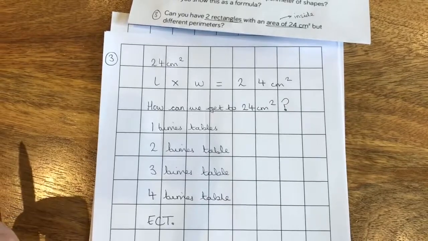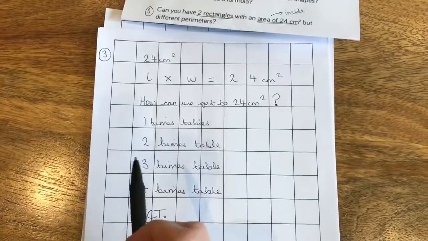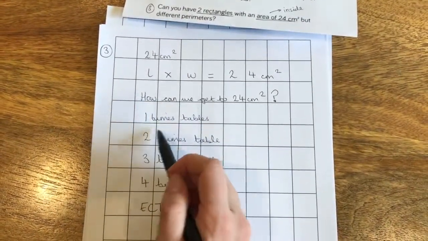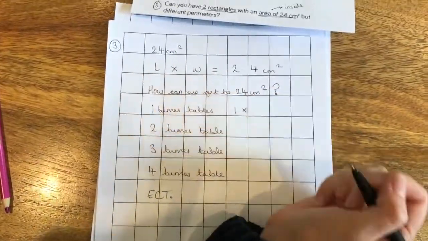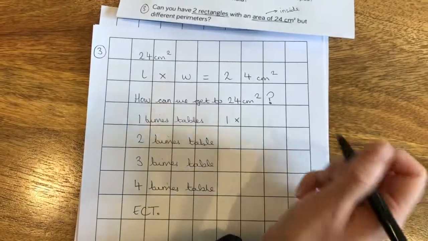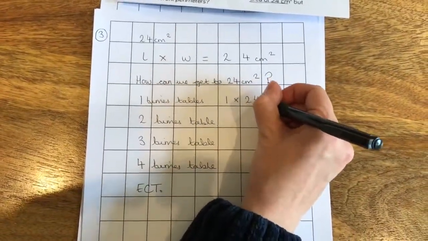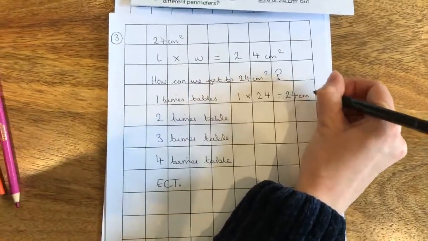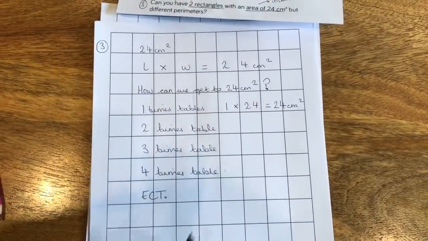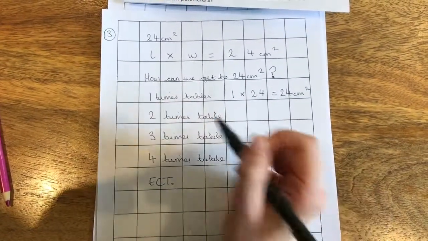Okay, so an easy way to do that is to go through our times tables. So, of course, we'll start with 1 times table. So 1 times what equals 24? 1 times 24 equals 24 centimetres squared. Okay, 2 times tables.